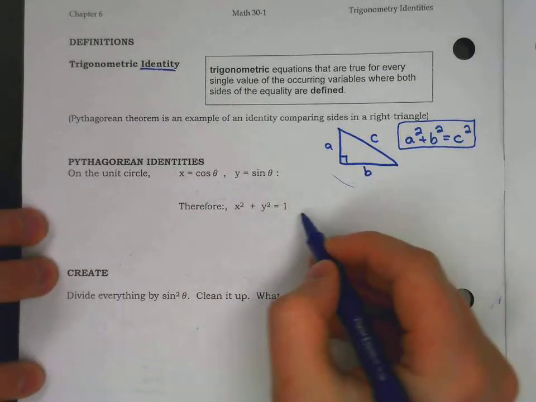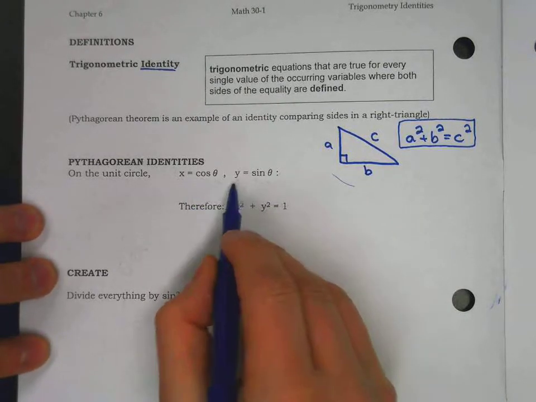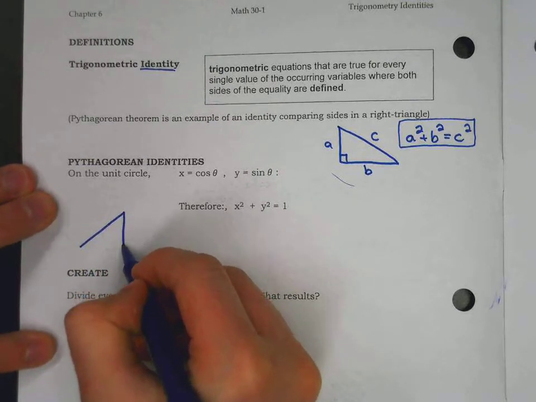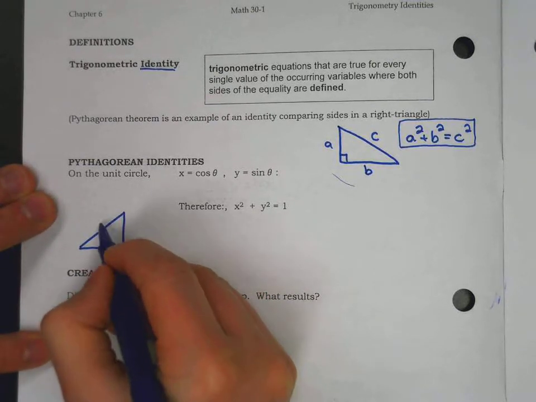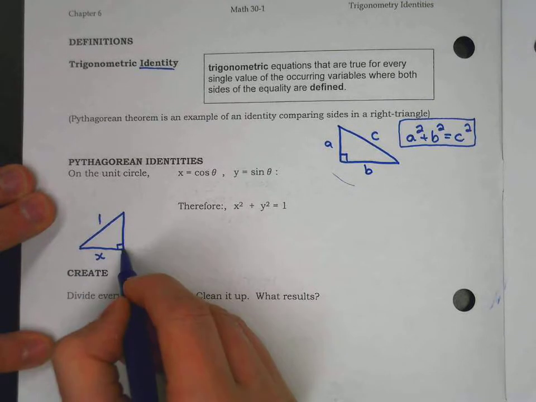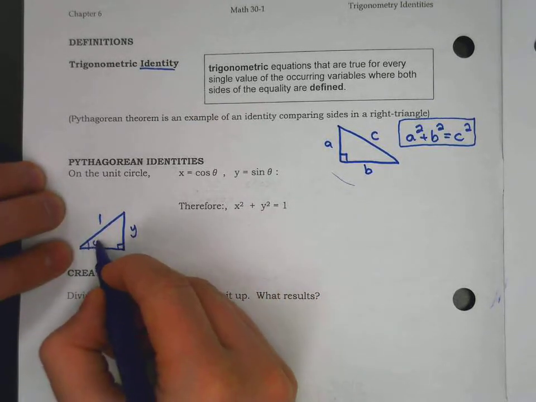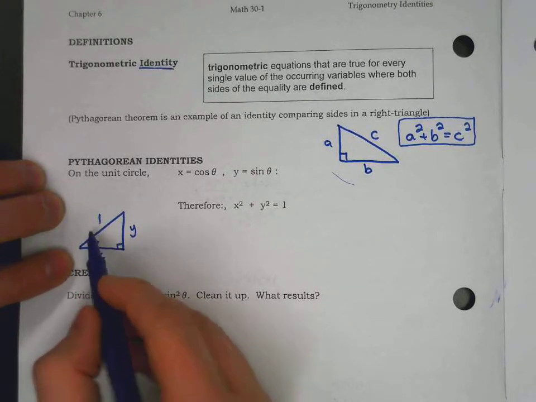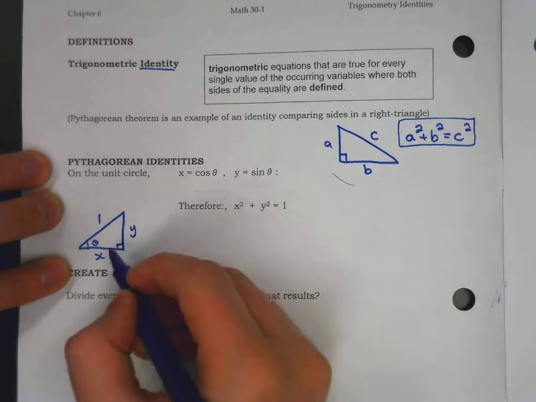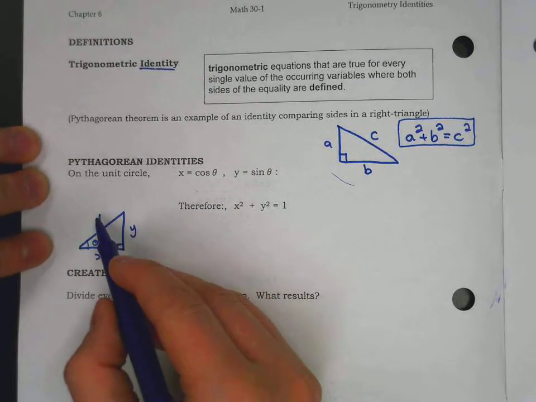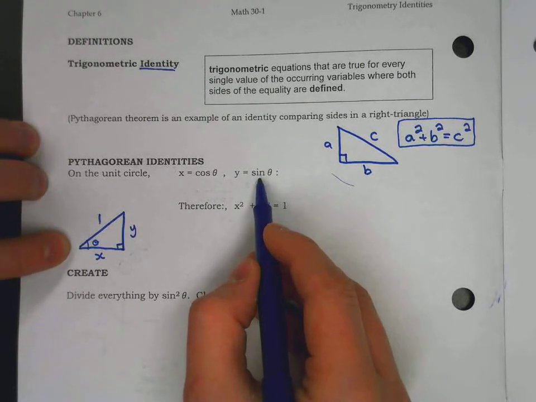Let's actually consider x being cos, y being sine. As a part of our unit circle, we defined a radius of 1, x being your horizontal, y being your vertical, and we talked about from theta, adjacent over hypotenuse, cosine is adjacent over hypotenuse. Cosine is x. Sine is your opposite over your hypotenuse. Sine is y over 1.